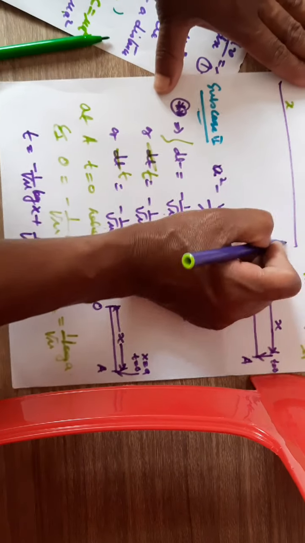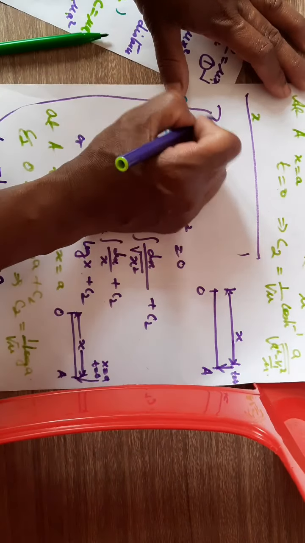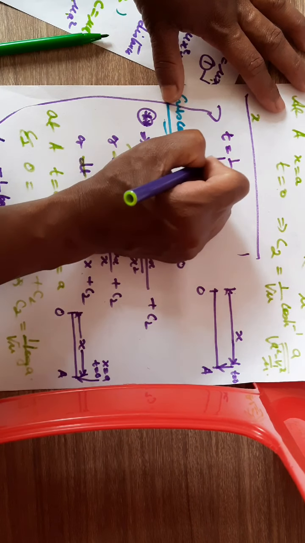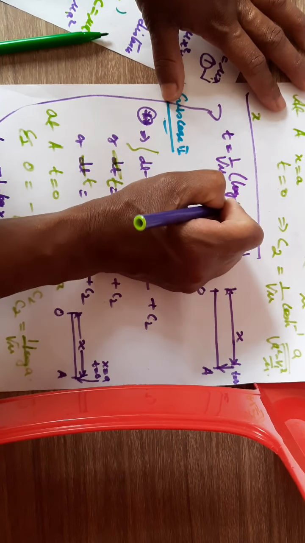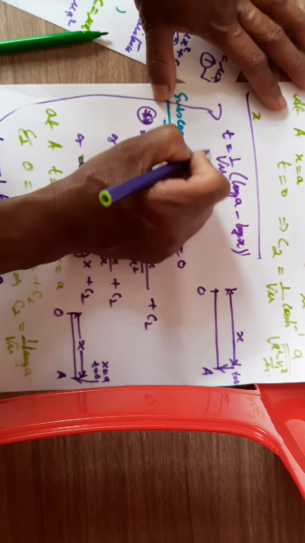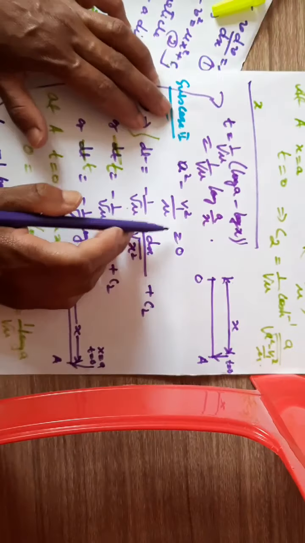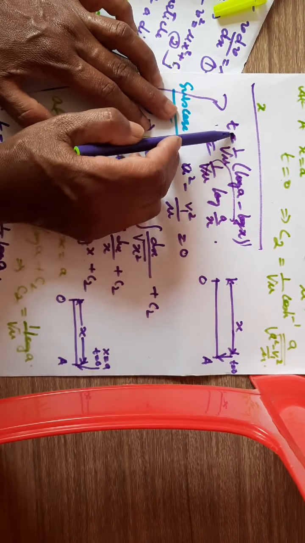So here you will see that you'll get t is equal to 1 by root mu log a minus log x, which is equal to 1 by root mu log of a by x. And then this gives you the relation between t and x.